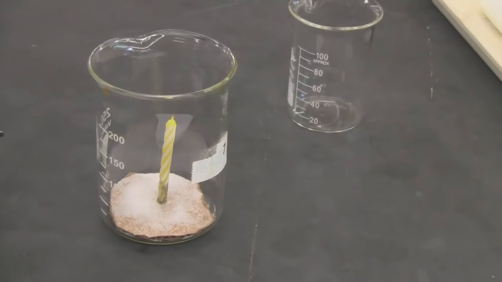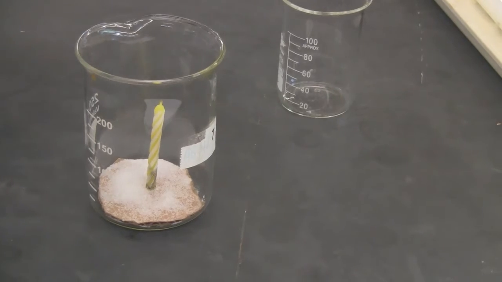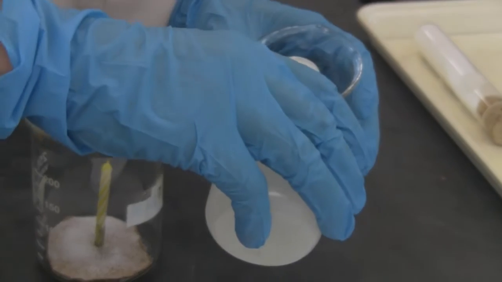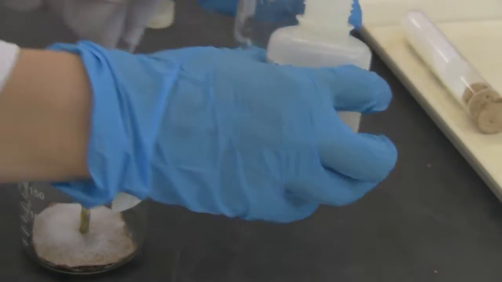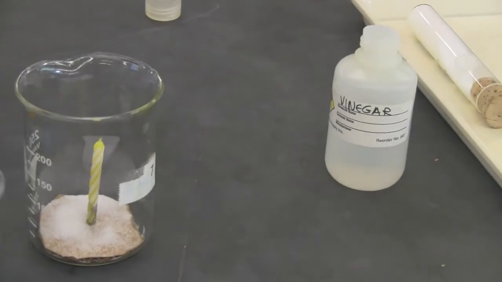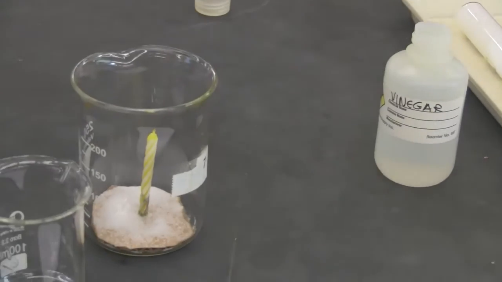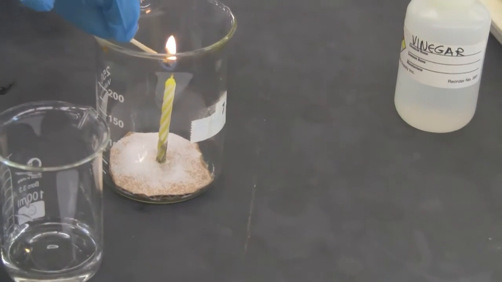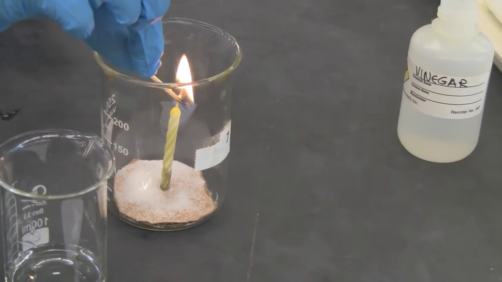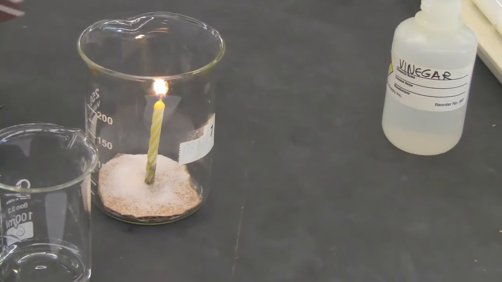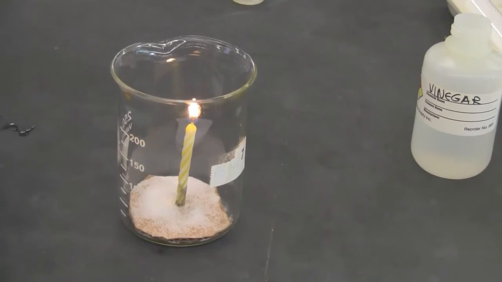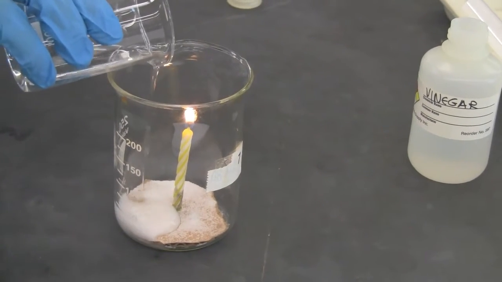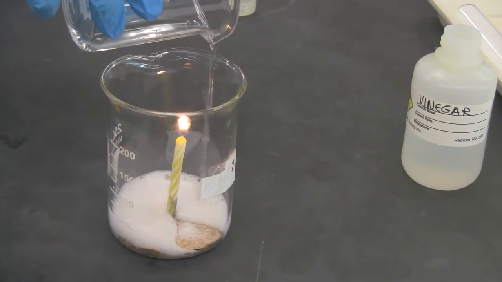And we need to add vinegar. If you play this at home, add vinegar, and then we'll get carbon dioxide from the reaction with the baking soda. So we'll add some. And so we'll also check the property of the carbon dioxide. So we're going to ignite the candle. Now watch closely. We dump the vinegar in there. You can see there's some gas bubbles.